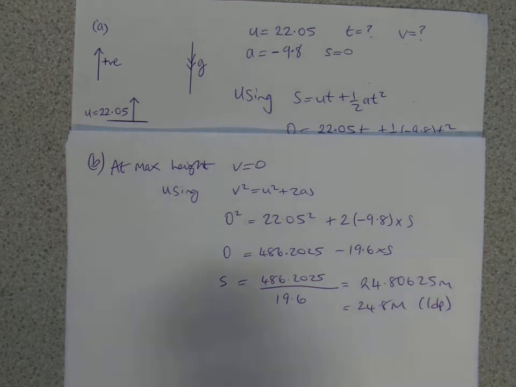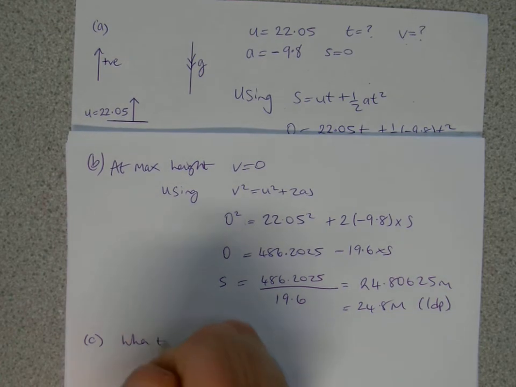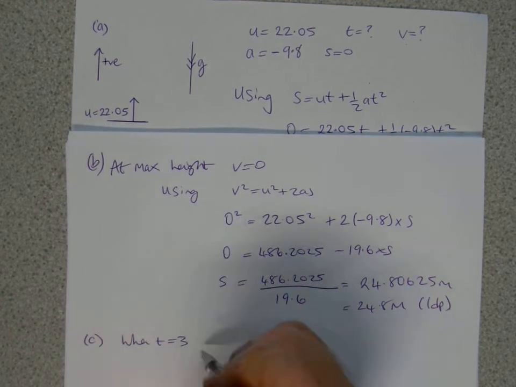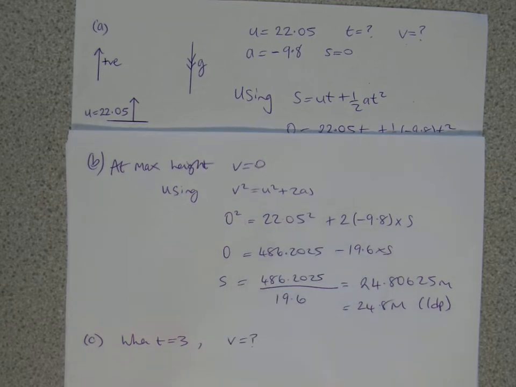Then it says part C, determine the speed and direction of motion of the particle 3 seconds after projection. So when t is equal to 3, we can work out velocity, that's what the question is asking.